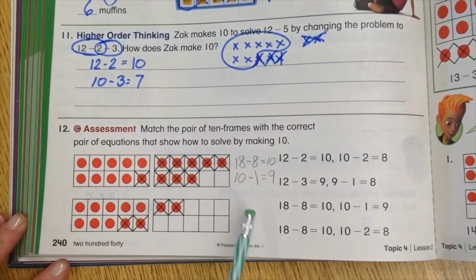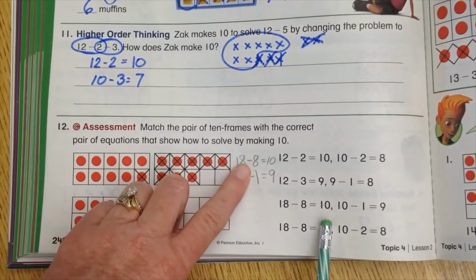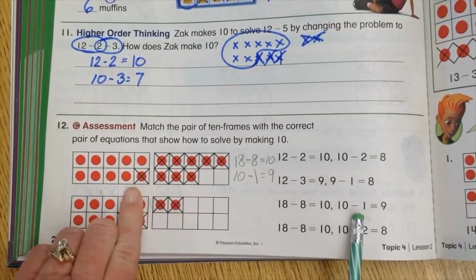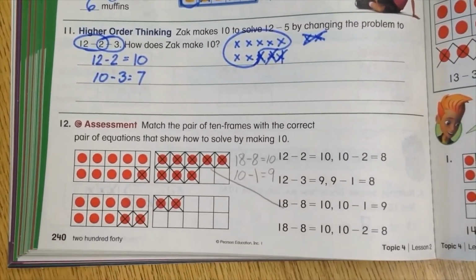So which one of these is correct? 18 take away 8 equals 10. Yes. Then 10 take away 1 equals 9. So this one is correct.